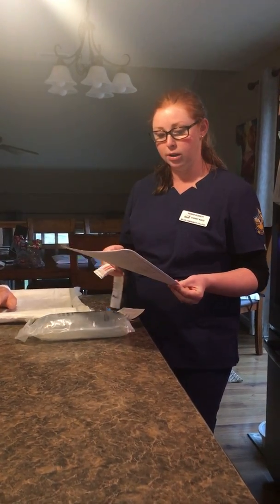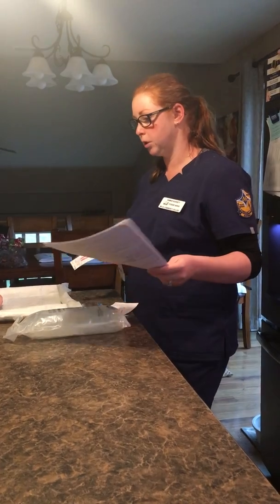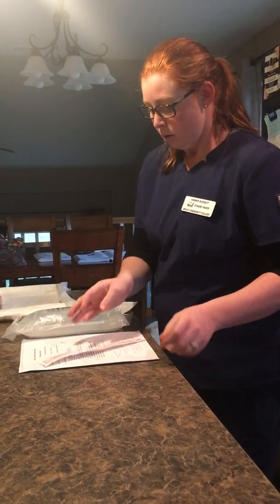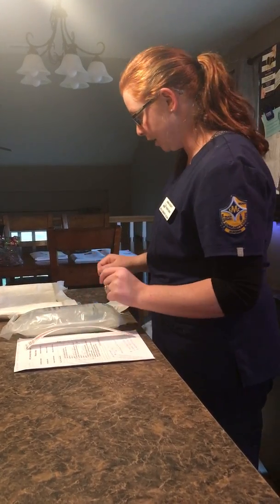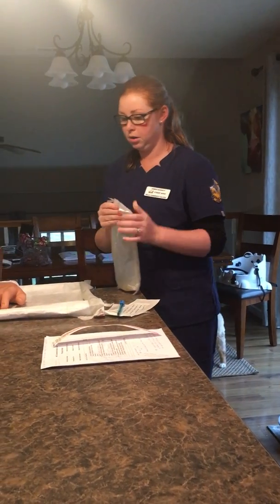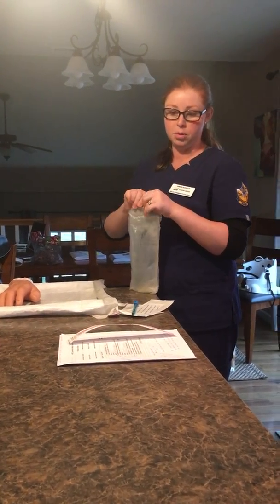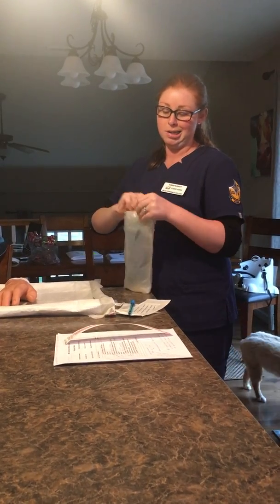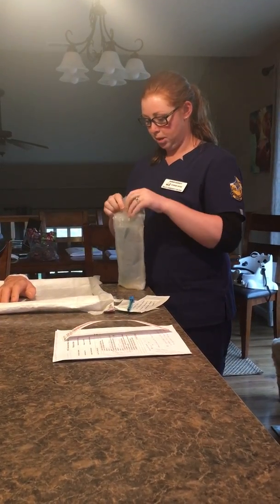So basically the way we calculated it out was the drop factor here is 10 for the tubing, which is 167 milliliters per hour, leaving us with about 7 drops per 15 seconds, or 28 drops a minute. So with all that being said, I'm going to go ahead and open my solution.